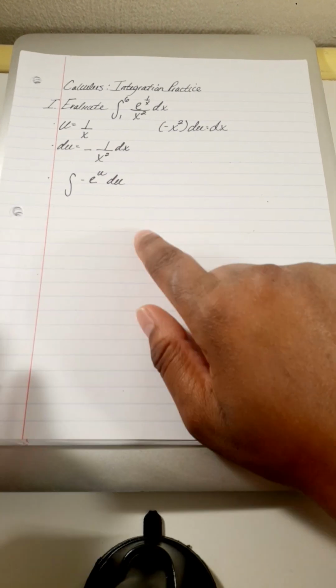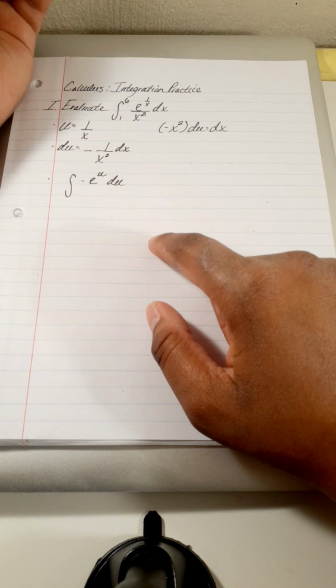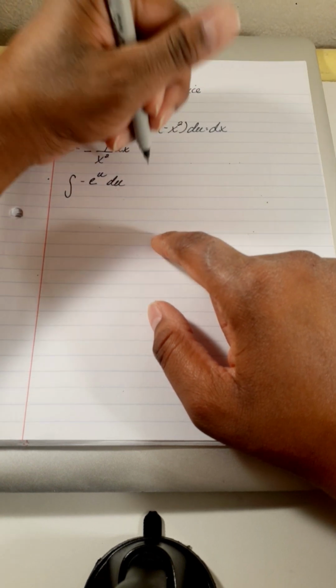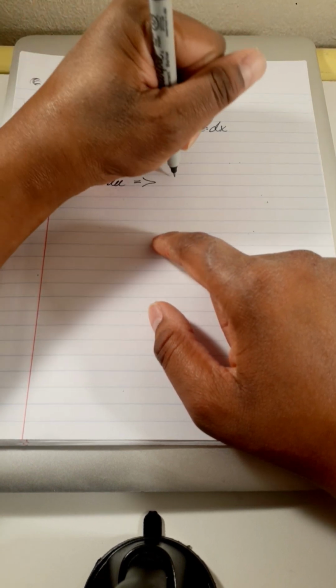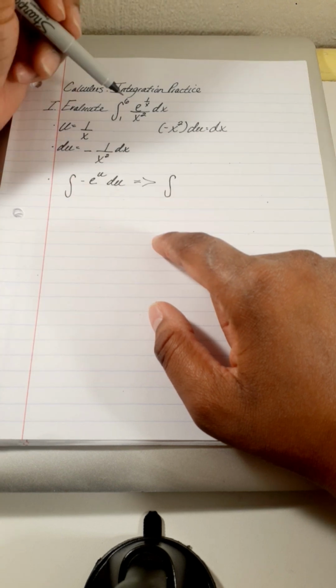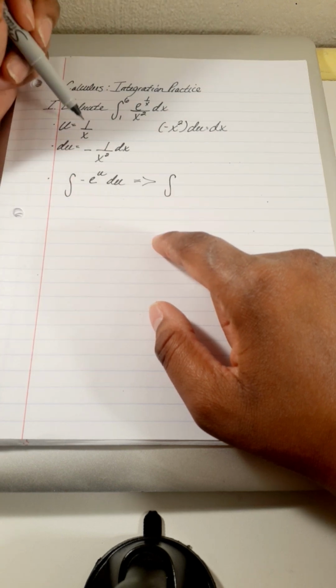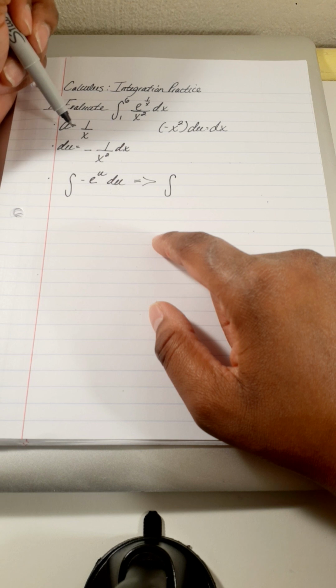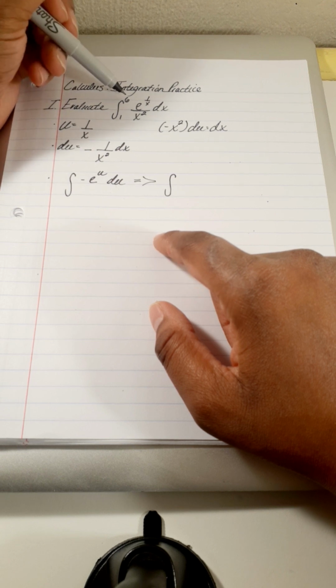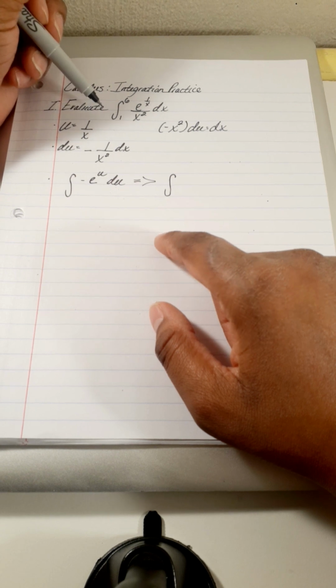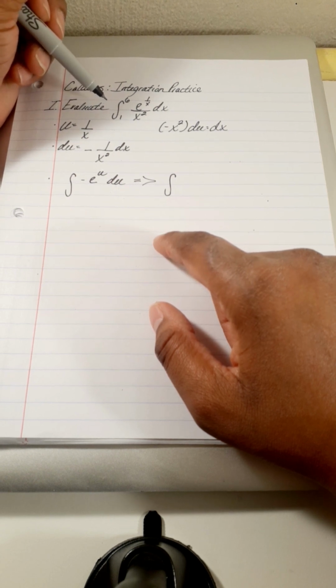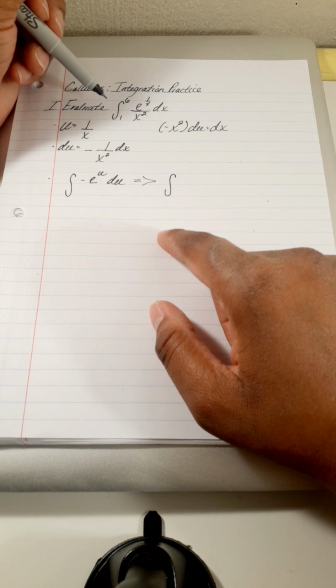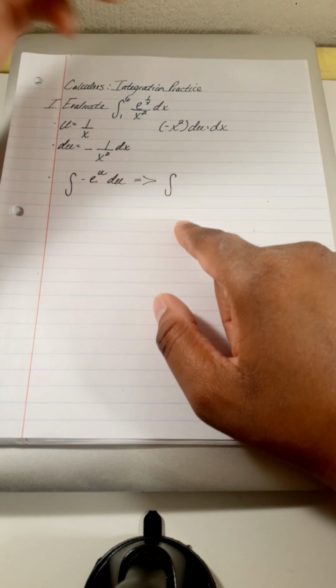Okay, so now we got to change the limits, and it's pretty obvious what our new limits are going to be. Remember that if we substitute in a 1, we'll get 1 divided by 1, which is 1. If we substitute in a 6, we'll get 1 over 6. So we'll end up having 1 for our lower limit and 1 over 6 for the upper limit.